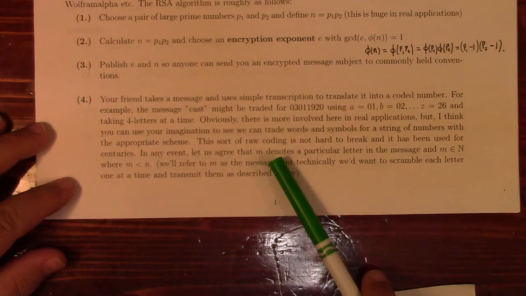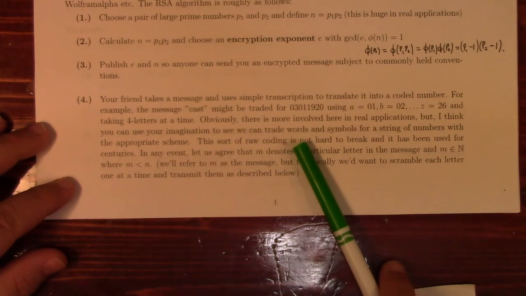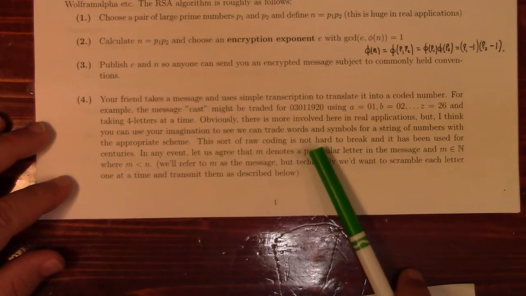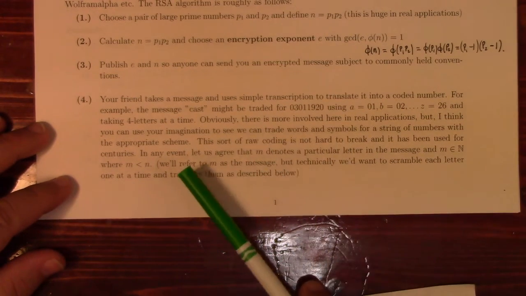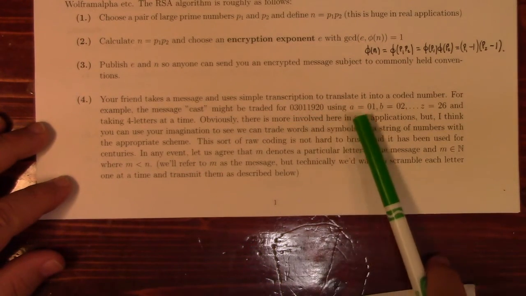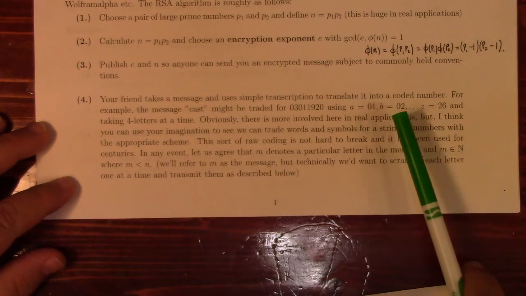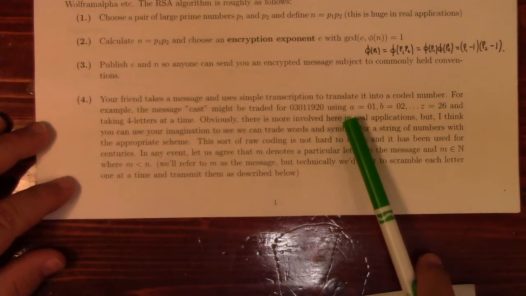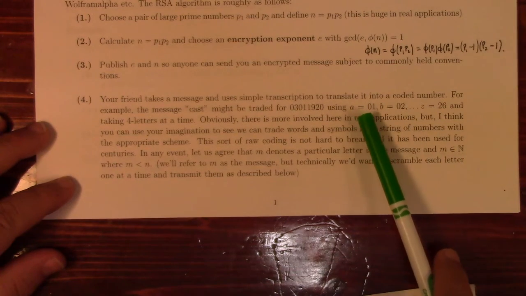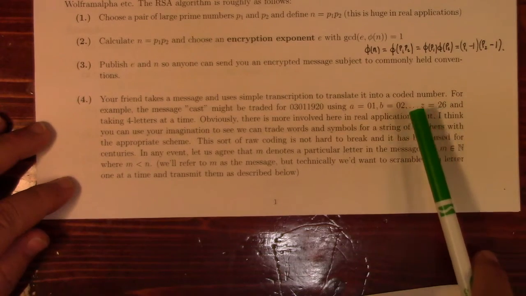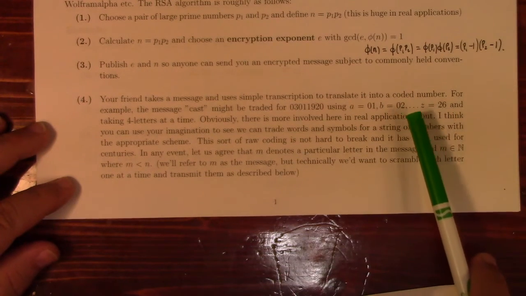Obviously there's more involved in real applications here, but I think you can use your imagination to see how we can trade words and symbols for a string of numbers within an appropriate scheme, right? You could use more than 0 to 26. If you're just using 0 to 26 to represent your numbers, you still have another 70 plus numbers left over to encode other symbols, right? And you could even keep one of the later numbers as a sort of error check.